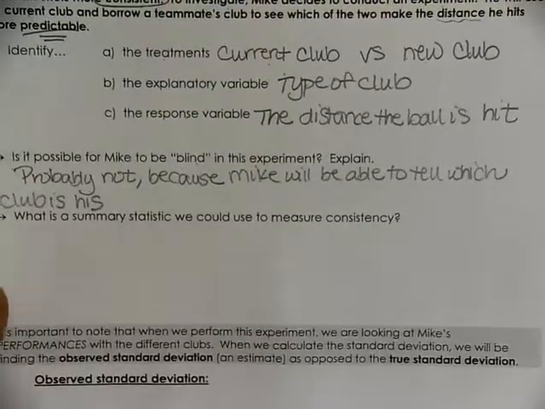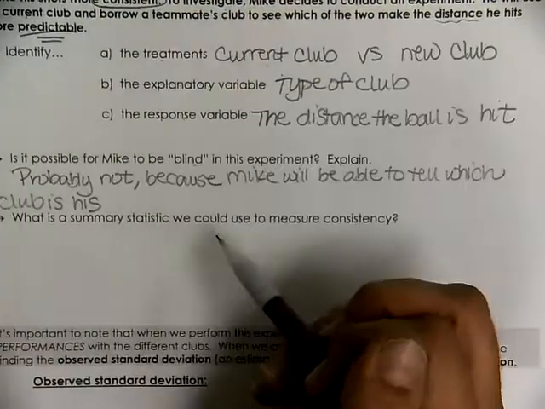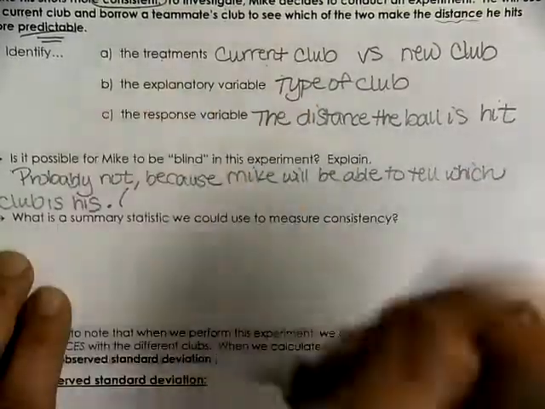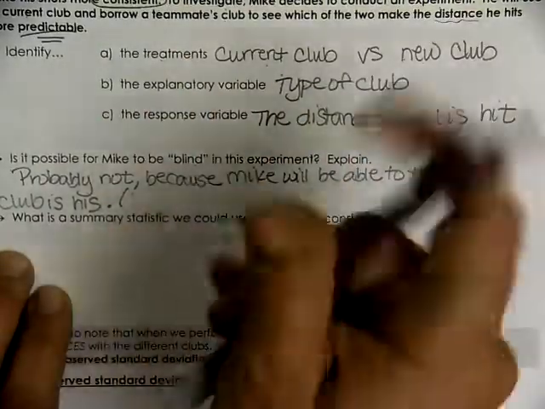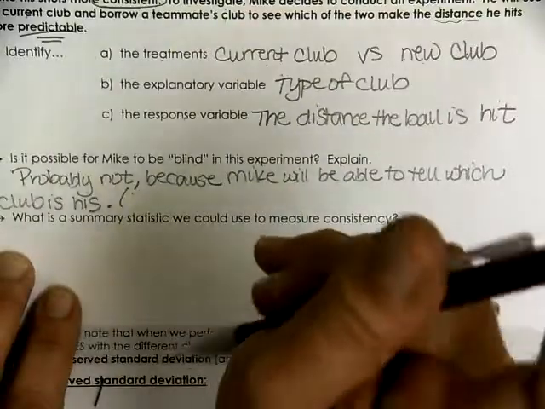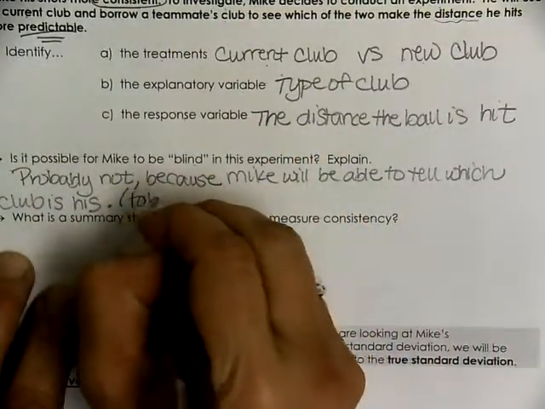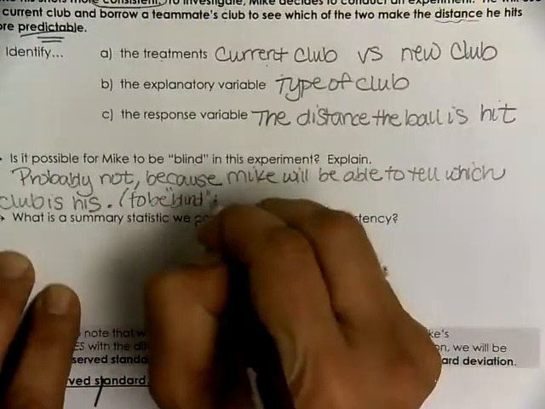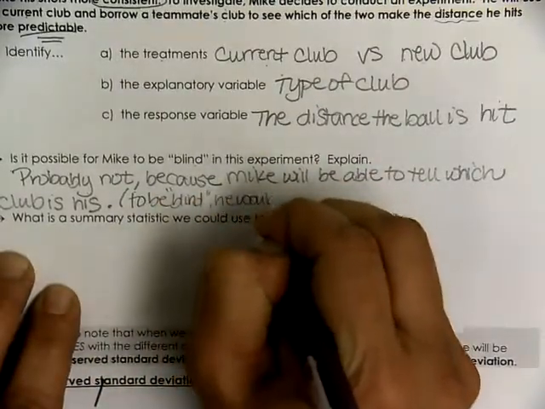Okay? If you said yes, if they looked similar enough, that's fine. You just want to justify the response. Just remember that to be blind, he would not know which treatment he got.